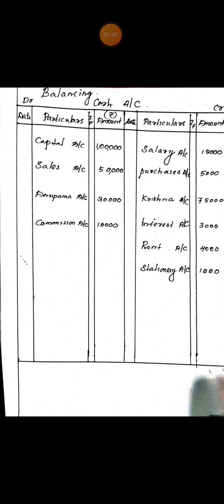Accounts on credit side are salary account 15,000, purchase account 5,000, Krishna account 75,000, interest account 3,000, rent account 4,000, stationery account 1,000. There are 4 items on debit side and 6 items on credit side.